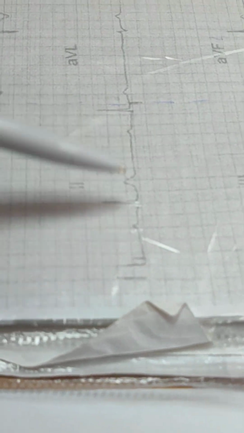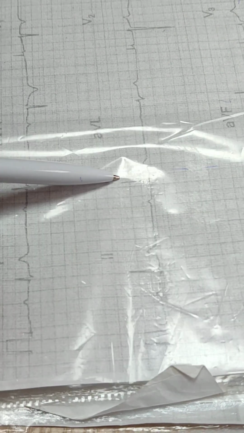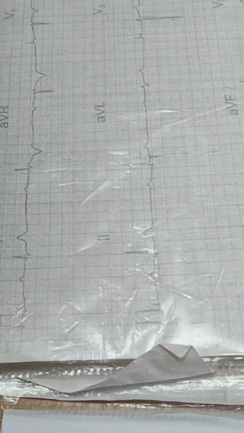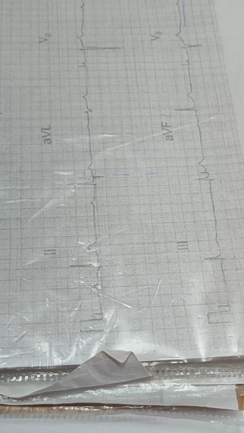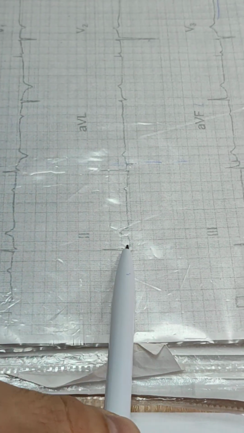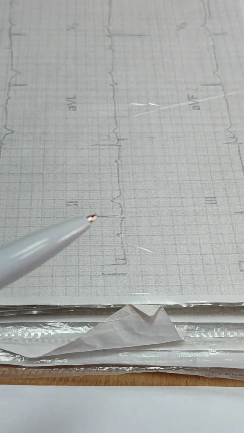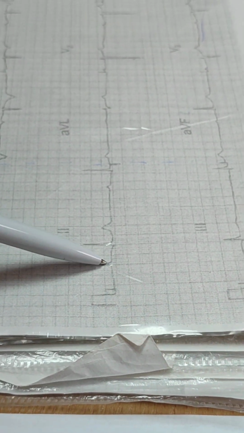Quality. P waves. Is it regular or not? We don't know. This distance is too big. There is bradycardia, if we count heart rate. Electric axis of the heart is normal. The QRS wave is here. Next, we need to assess segments, intervals, waves.